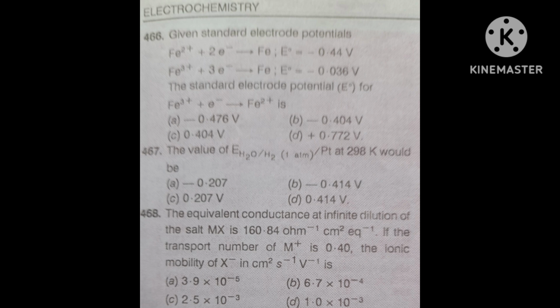Then the transport number of the anion you can easily calculate: 1 minus 0.40, because the total sum of the cation and anion transport number is 1. The metal cation value is given, then the anion value you can calculate. How? 1 minus 0.40. Then you have calculated the anion transport number. Now you have to calculate the ionic mobility of that anion. That's why you calculated for the anion, because the mobility of the anion you have to calculate.